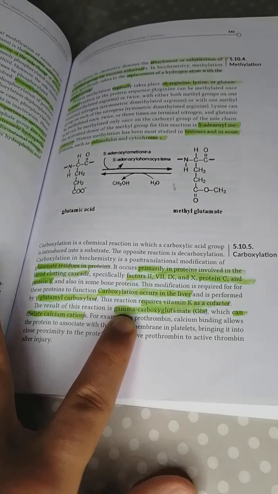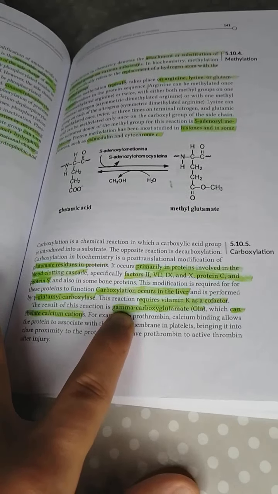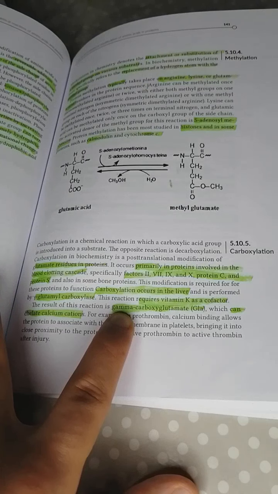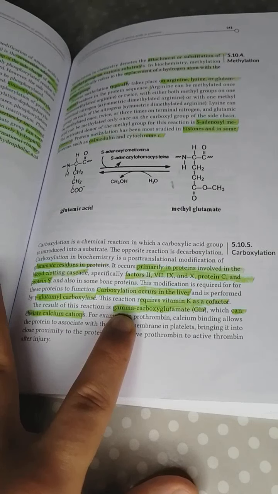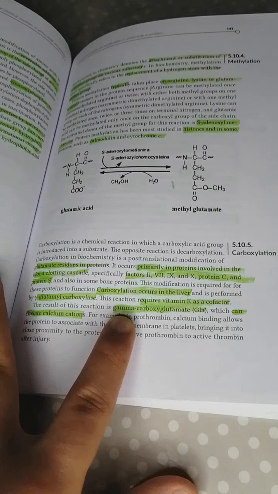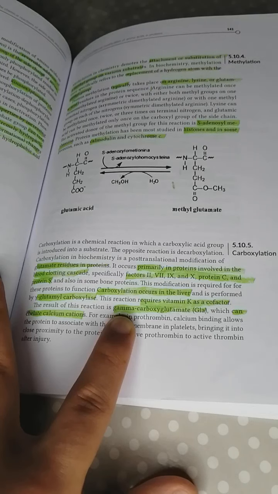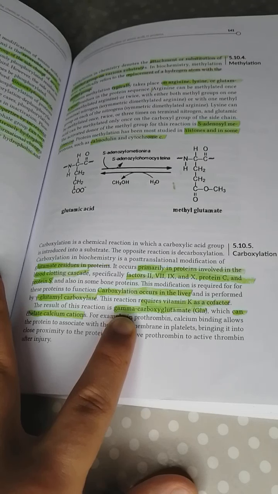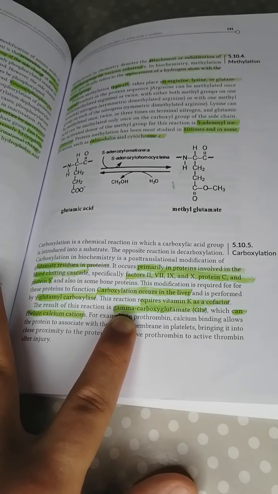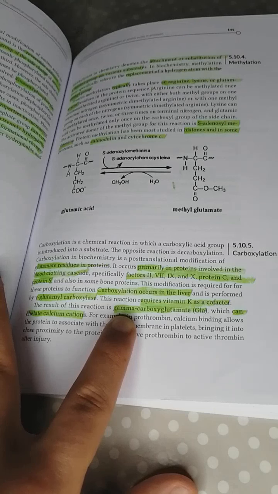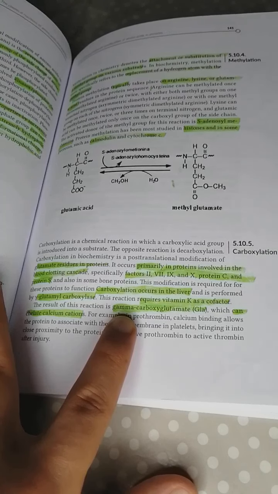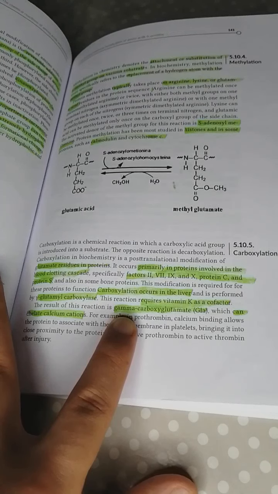These proteins need to be carboxylated in the liver. So bear in mind, we're still not at the site of blood clotting yet. We're at the liver, where the activation occurs by an enzyme called alpha glutamyl carboxylase. And for this reaction you need vitamin K as a cofactor.